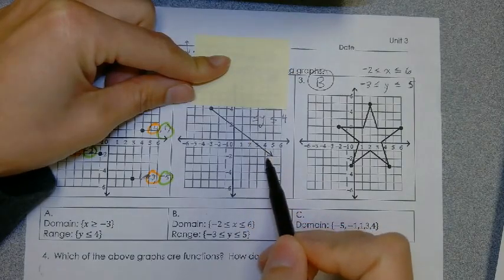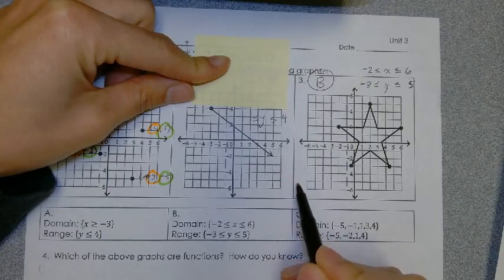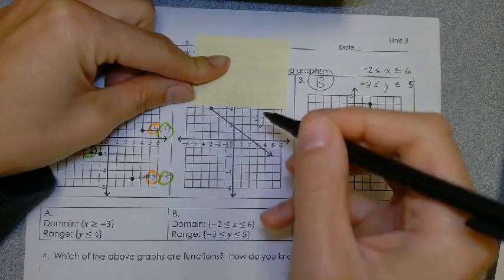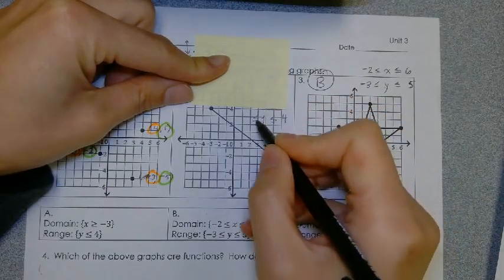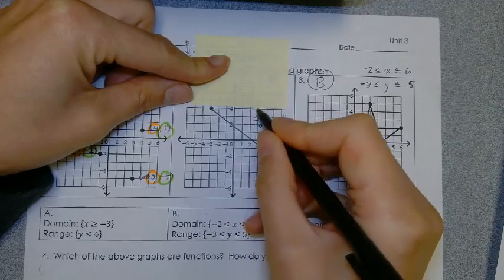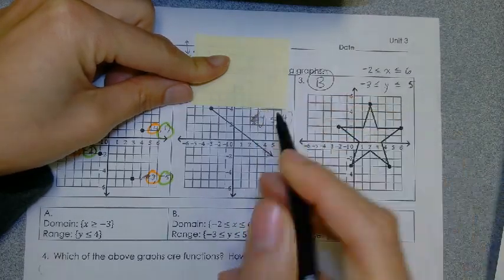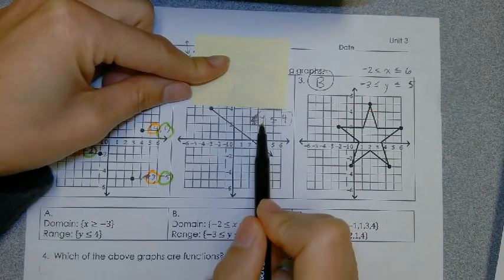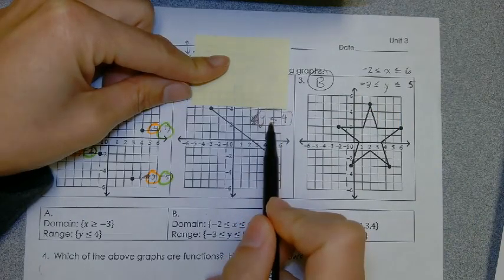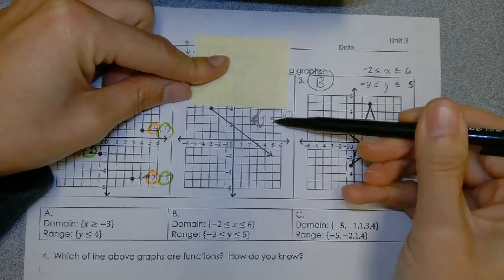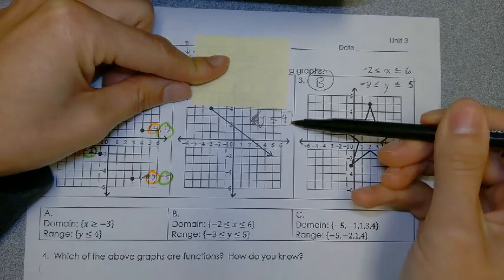Remember, the arrow shows that the graph continues and continues and continues. So there is no lower limit to my inequality. I'm just going to say that the range is all numbers less than or equal to positive 4.